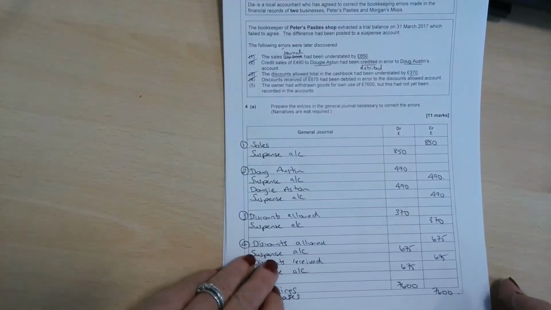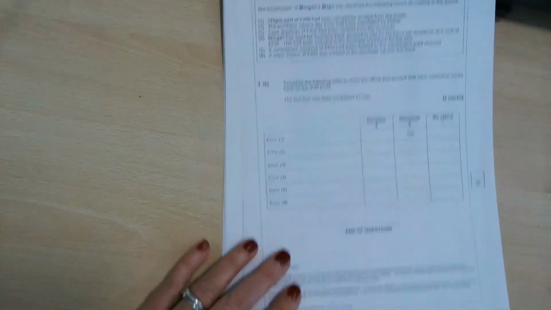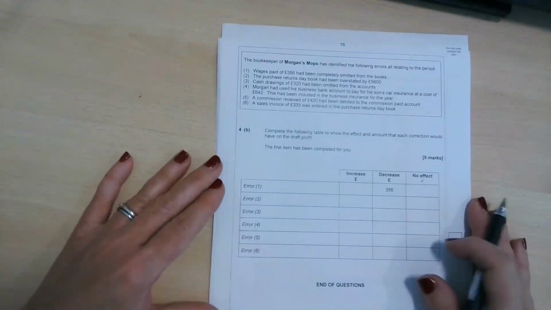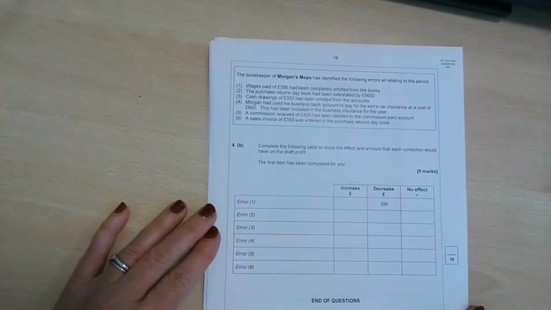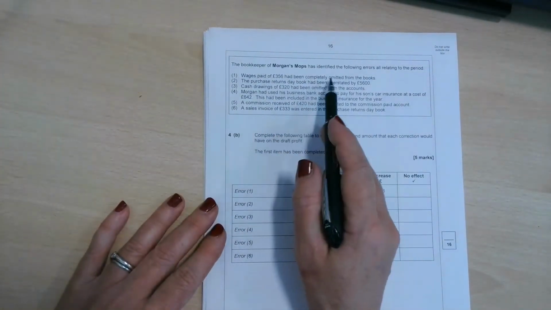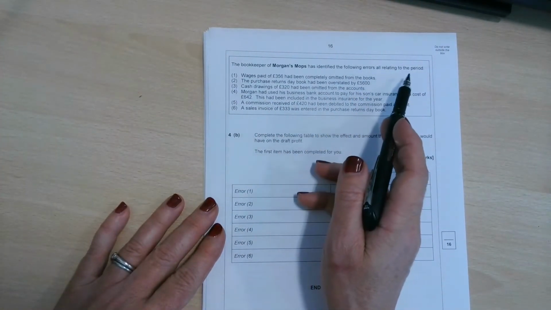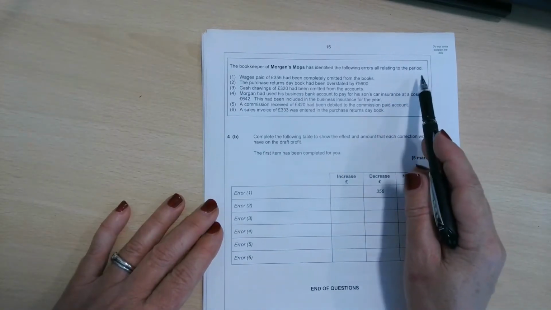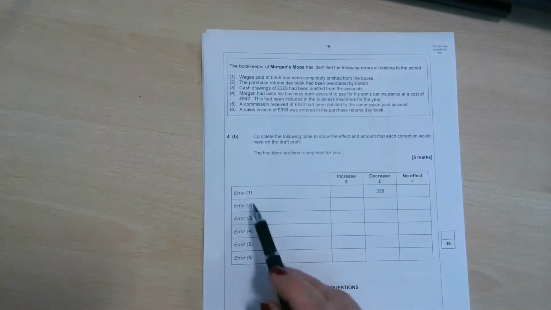Okay, so that's part A dealt with. That's Peter's Pasties. Let's move on to part B. This is Morgan's Mops, so a separate business that this local accountant is dealing with. He's identified the following errors, all relating to the period. It doesn't say what period. I assume maybe the 31st of March 2017 again, but it doesn't really matter.